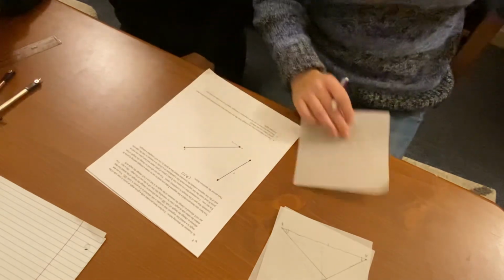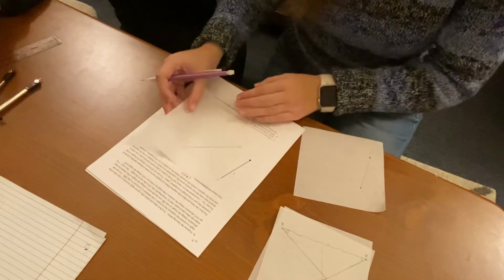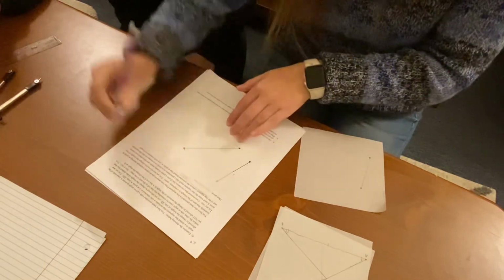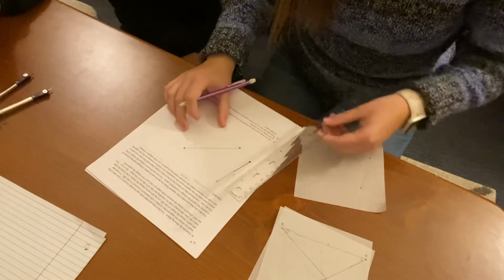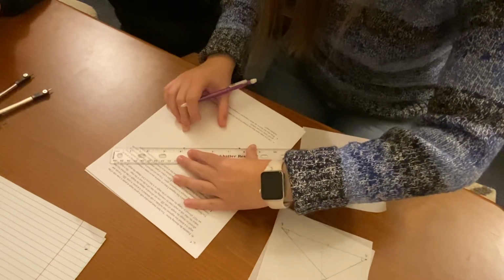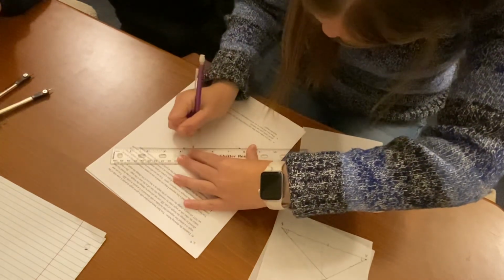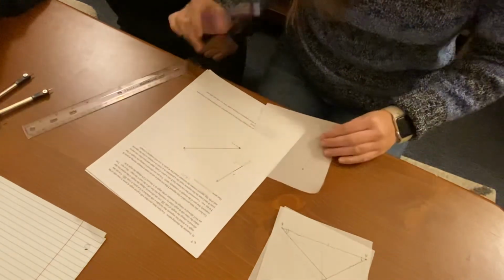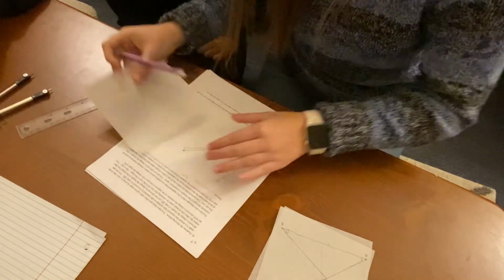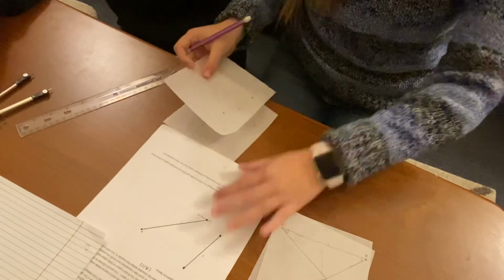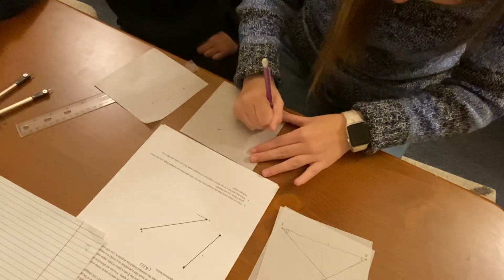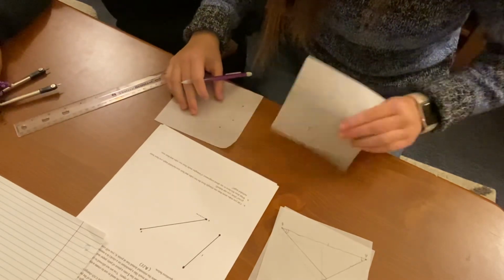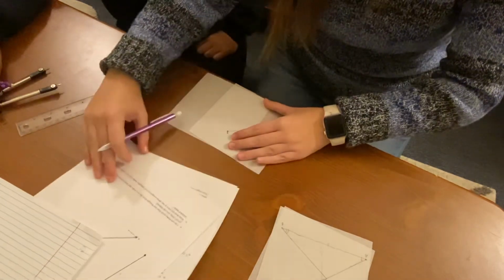So I'm actually going to draw this on patty paper to make it easier to trace that line segment so I don't change the length of it. So I'm going to take this line segment L, and I'm just going to connect it to point B, and just make sure you can see.